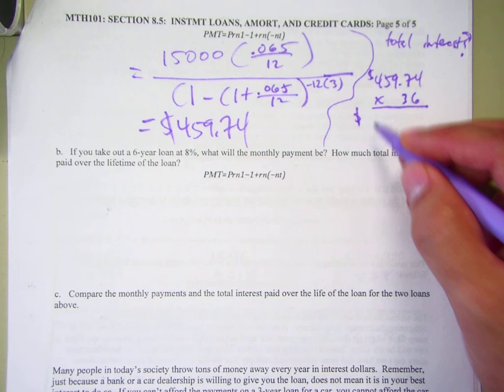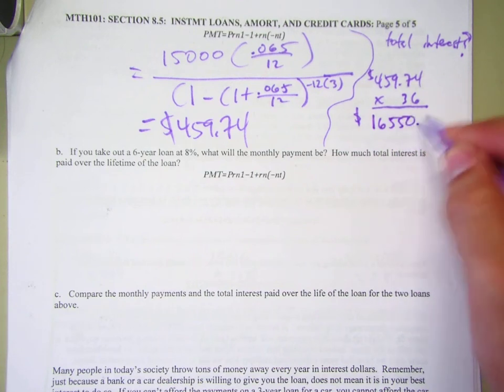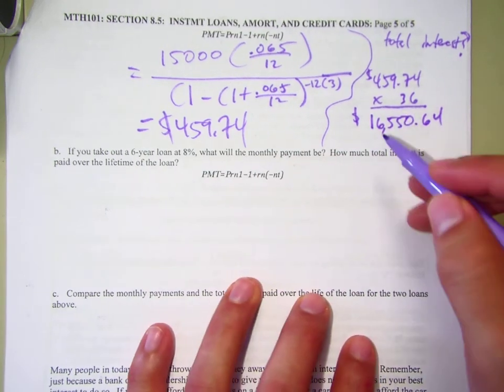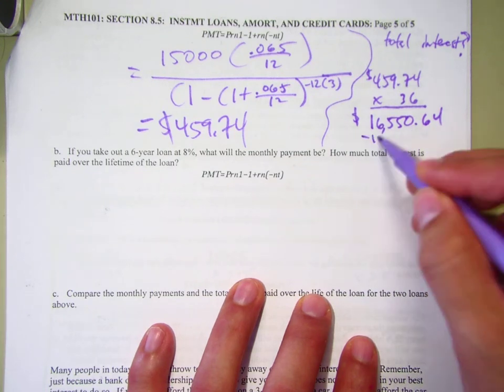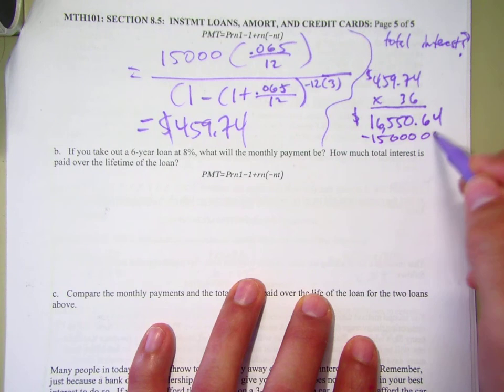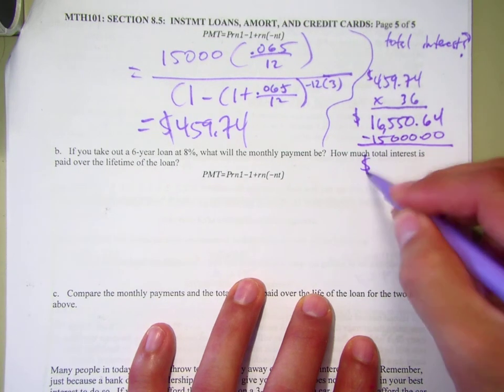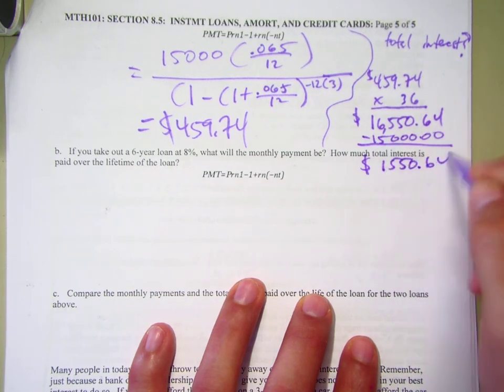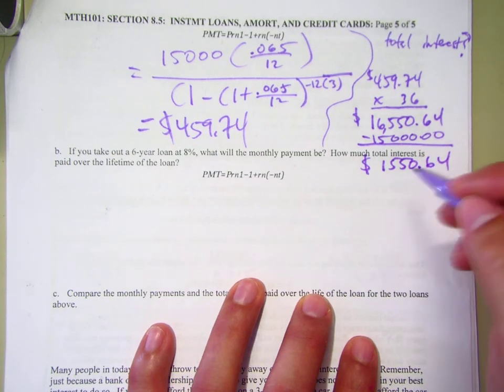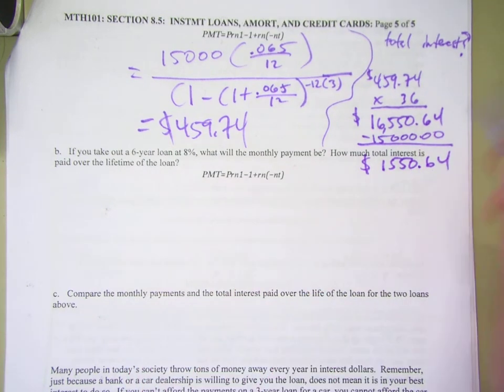$16,550.64. So this is how much we're paying on a how big was the loan? 15 grand. So subtract, and we get the final difference of $1,550.64. So over the course of 3 years, you're paying about $1,500 extra for the loan. Okay?